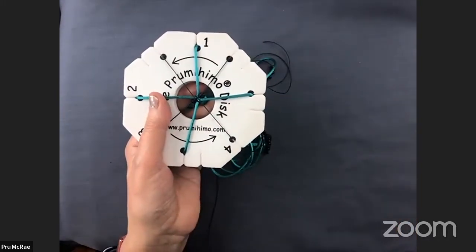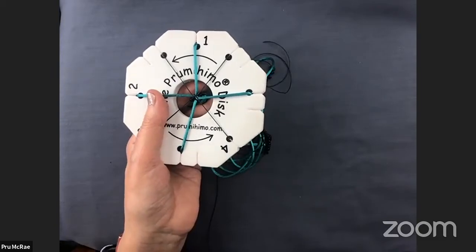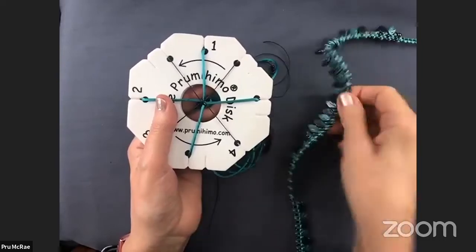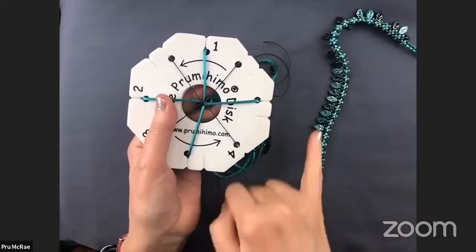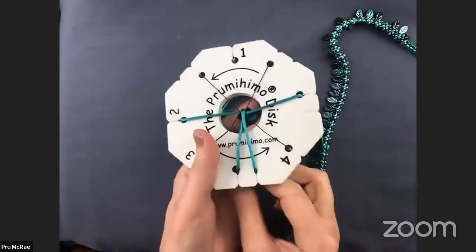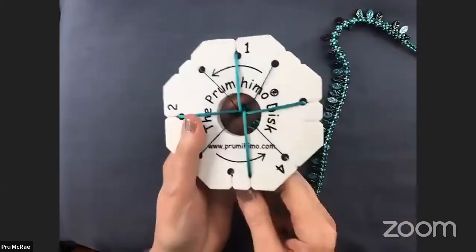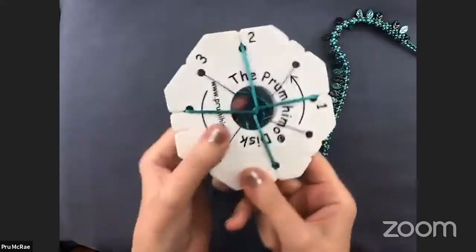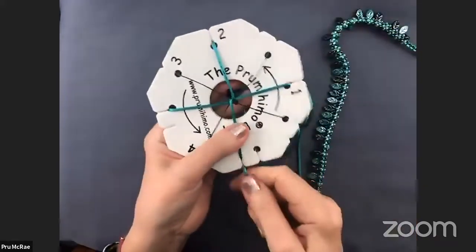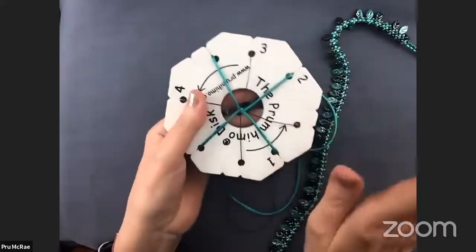Now I'm going to do triple beading. Turn it over so you can see it. So that's beads on 3 sides of the braid. So as ever, I do my moves at number 1. I do my moves at number 2. And at 3, I'm going to do the same thing.